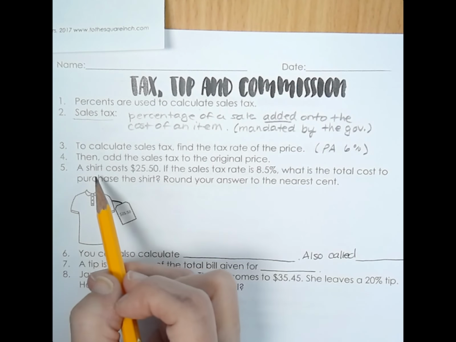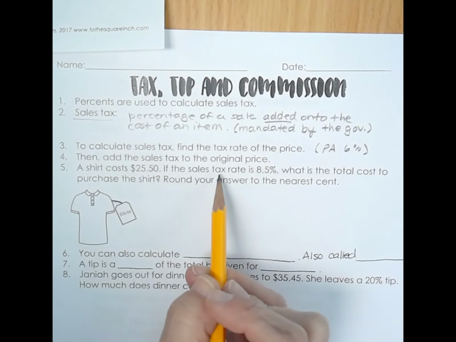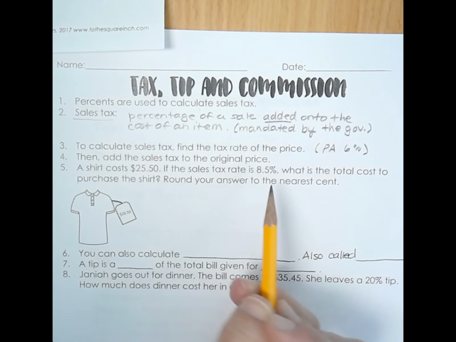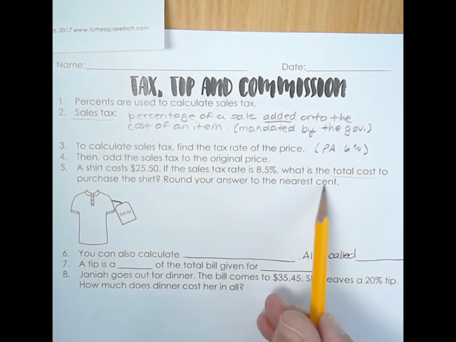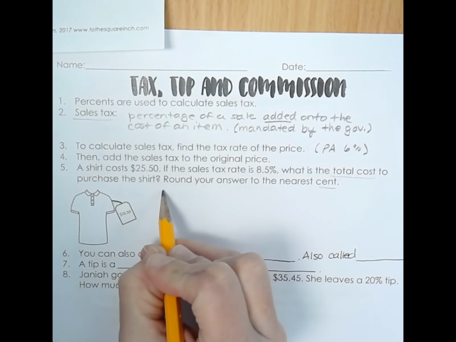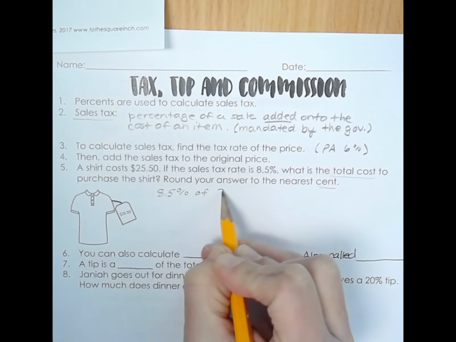Let's take a look at an example. A shirt costs $25.50. The sales tax rate is 8.5%. What is the total cost to purchase the shirt? And we want to round to the nearest cent, okay, whenever we're dealing with money. So first of all, we need to find out what is 8.5% of $25.50.